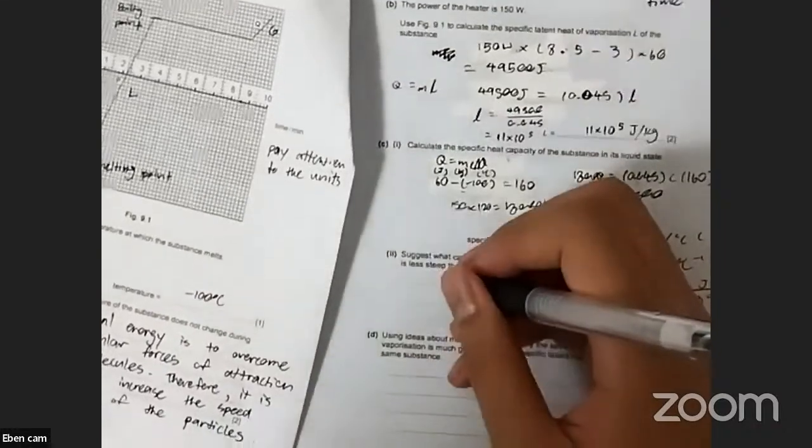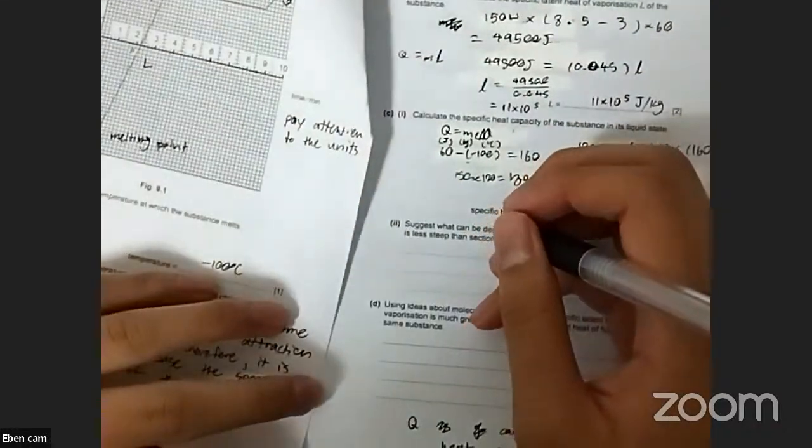Write that down and take a note. This is a very common thing to ask as an advanced question. Very common.